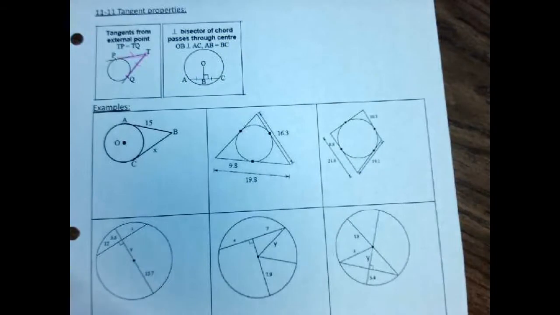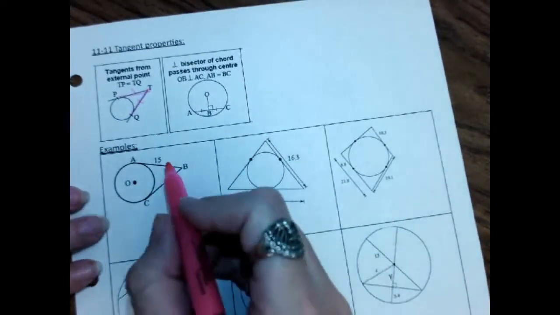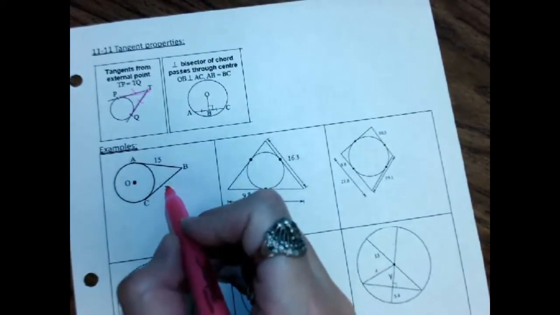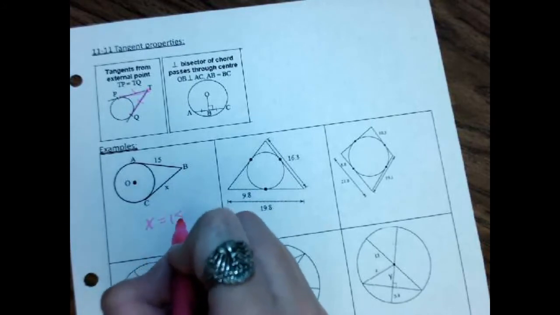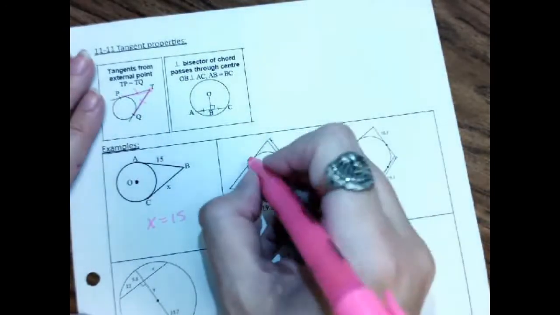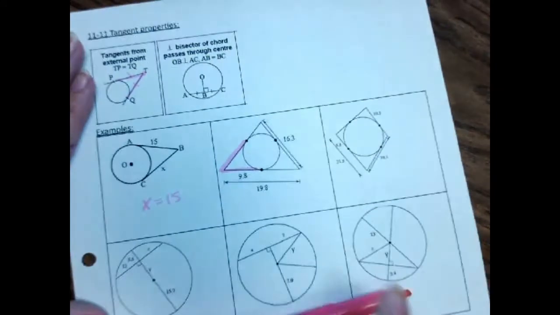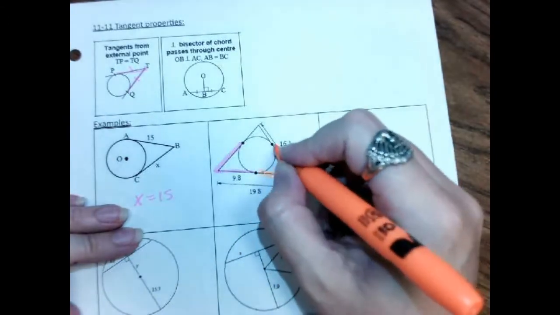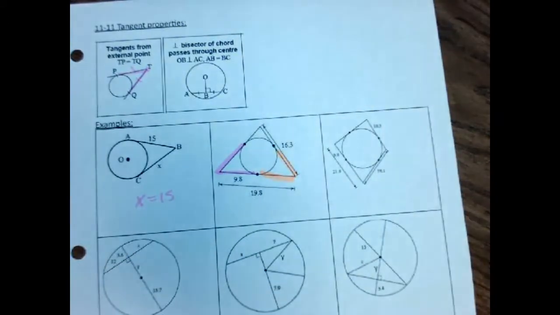And we're going to use that on these first three questions. So if this side is 15, this side is 15. Then they like to do it with these kind of problems where they want us to figure out what the perimeter is. So you have to be kind of clever on these and figure out which parts go together. These two tangents go together. These two tangents go together. And these go together.